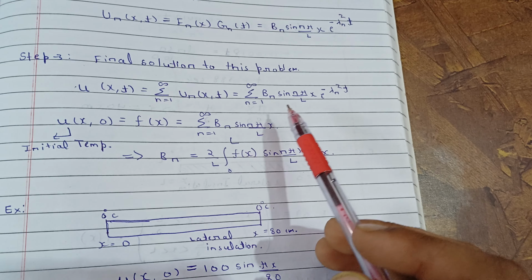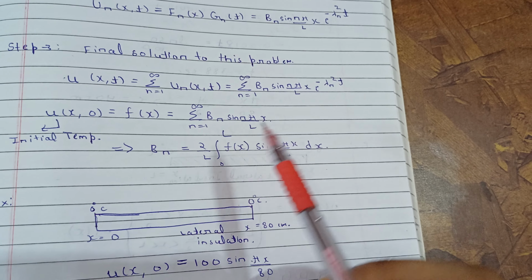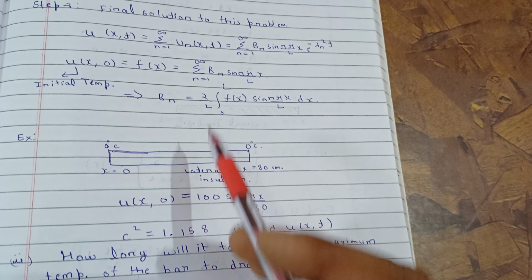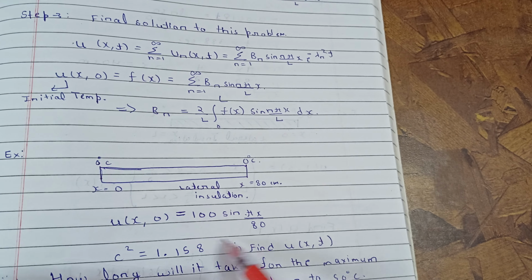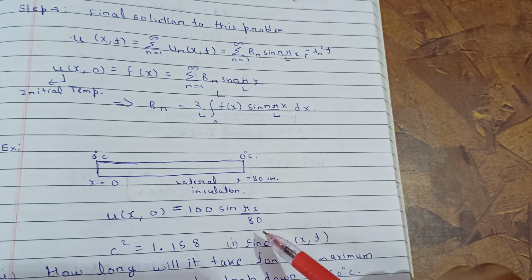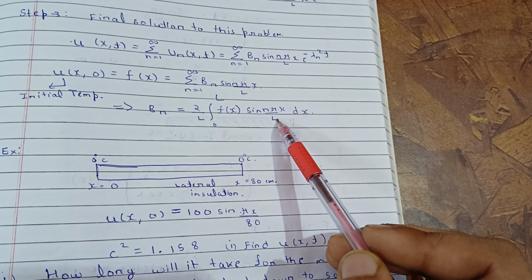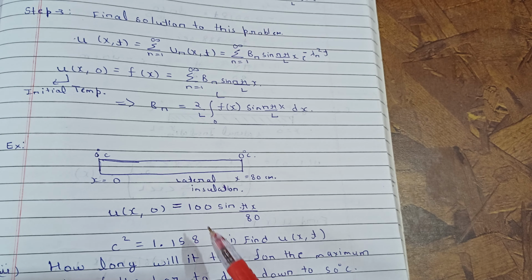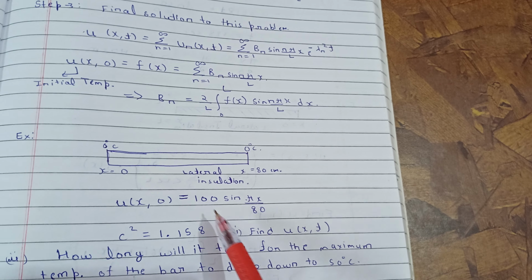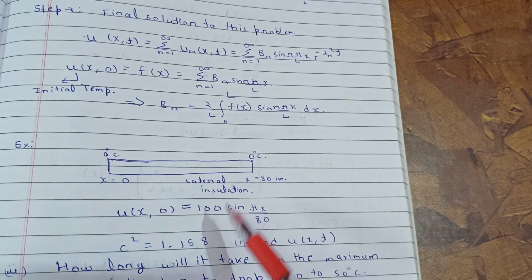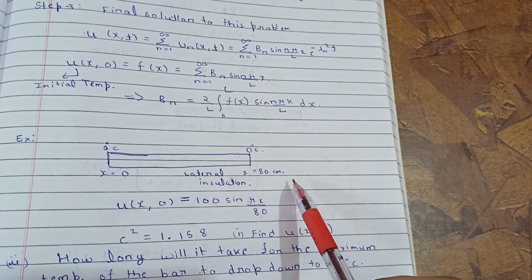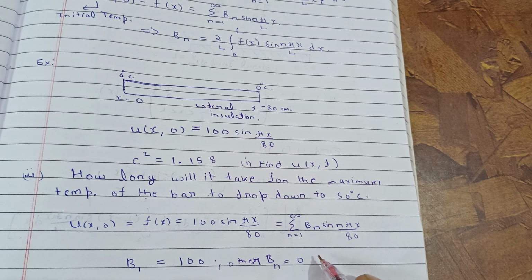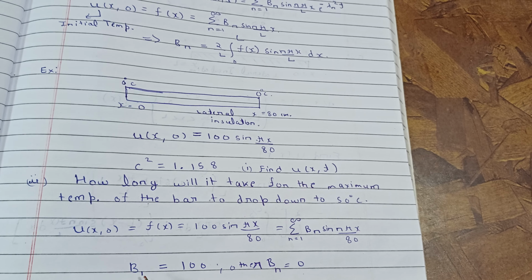So see, we need to first find the B n. So how can you find the B n? See, this is equal to f x. So if you equate this to this, at L equal to 80, we'll have 80 here. So n must be 1. Only then this will be equal to this. So B1 will be 100 because this is your coefficient. So it will be 100 and all the other B terms will be 0. So you will get only B1, that is 100, and B n's are 0 for n other than 1.